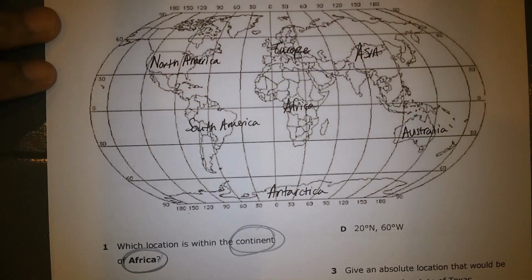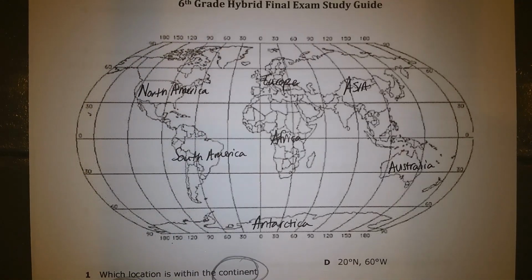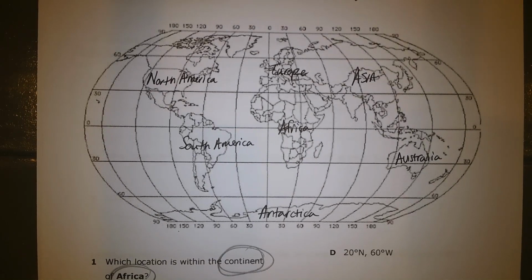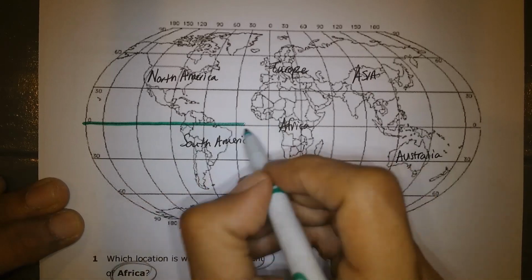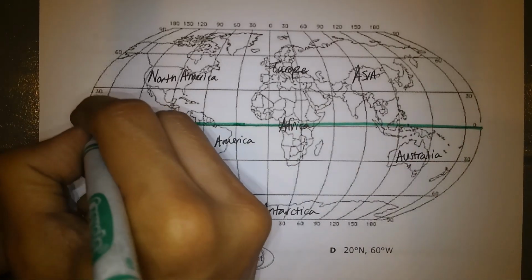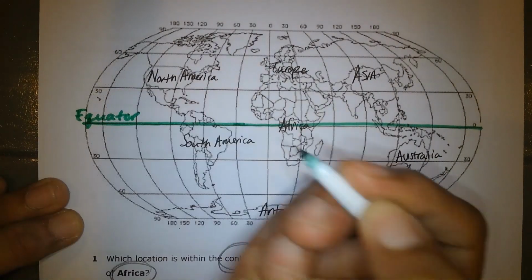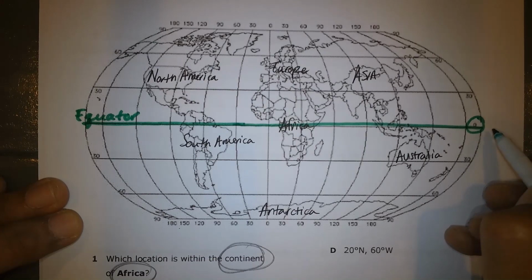Remember, I also taught you guys to label the equator and prime meridian when we talked about absolute location and when using latitude and longitude. We're going to start with the equator. I'm going to use the color green for that. I'm going to highlight that and then label it equator. Most maps have this labeled, and if you look here, it is the 0 degree line.